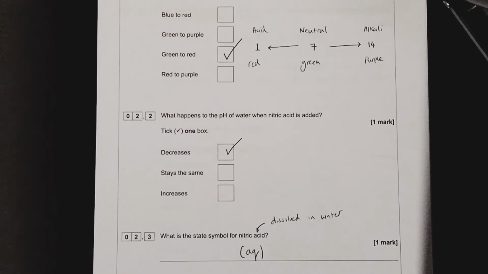And at the bottom of the page, we're asked, what is the state symbol for nitric acid? Well, the nitric acid has been dissolved in water, and therefore the state symbol, which represents substances dissolved in water, is aqueous, or in other words, AQ.